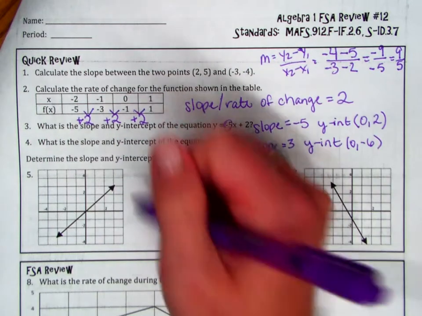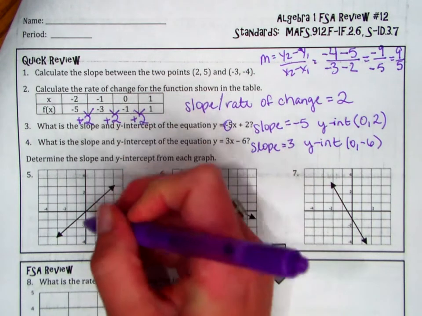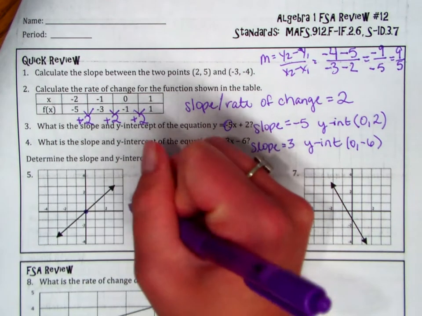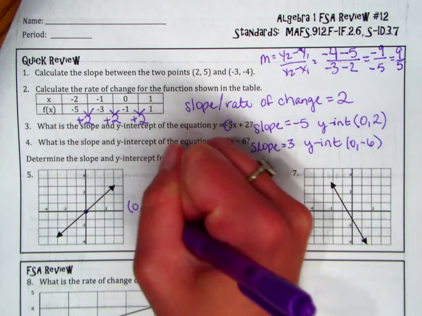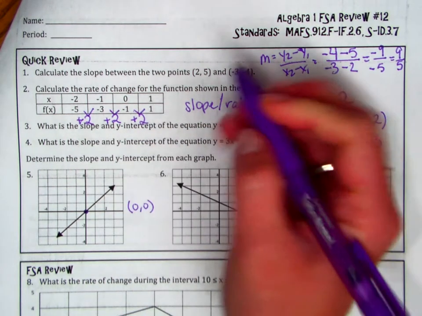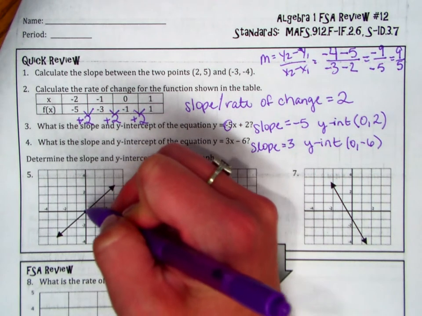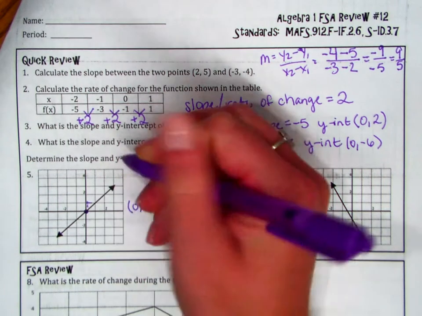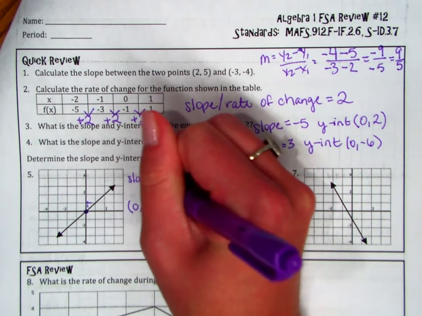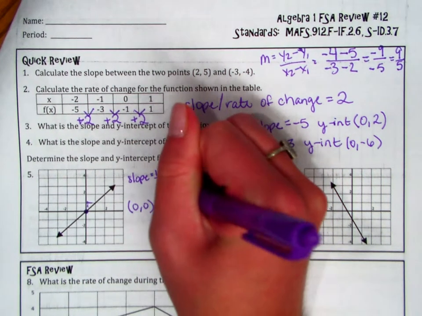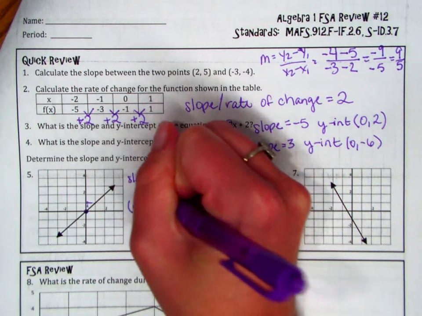Alright, so determine the slope from each graph, and the y-intercept. I know it crosses, so my y-intercept is 0, 0. And then from this point, that means I go up 1 over 1. So my slope is equal to rise over run, which is 1 over 1, which is just equal to 1.